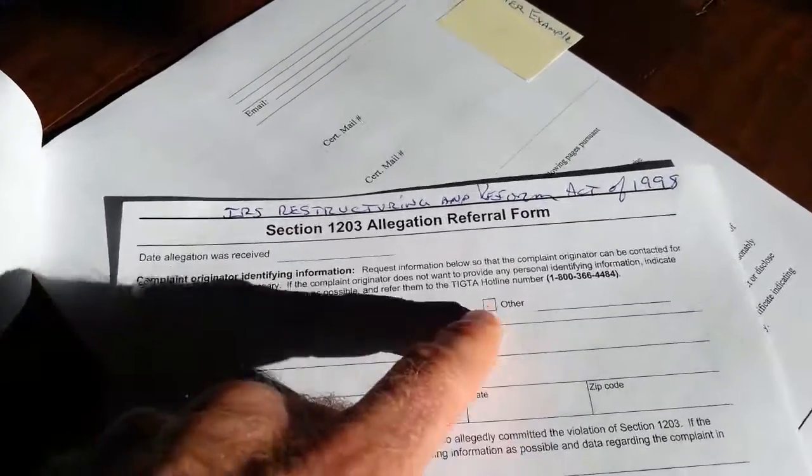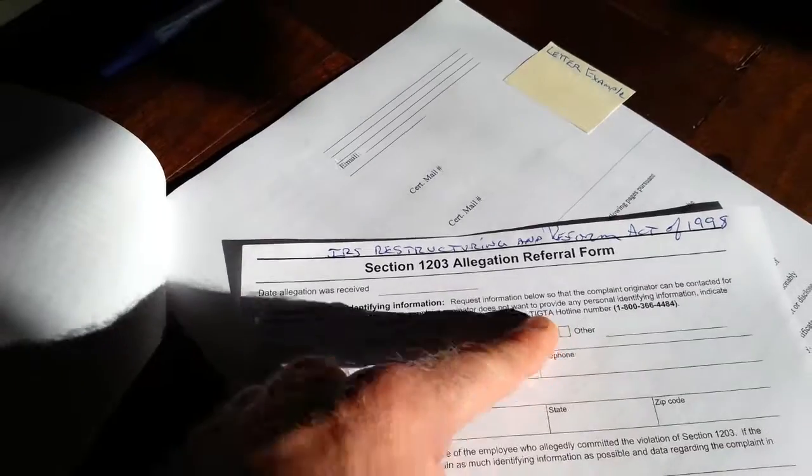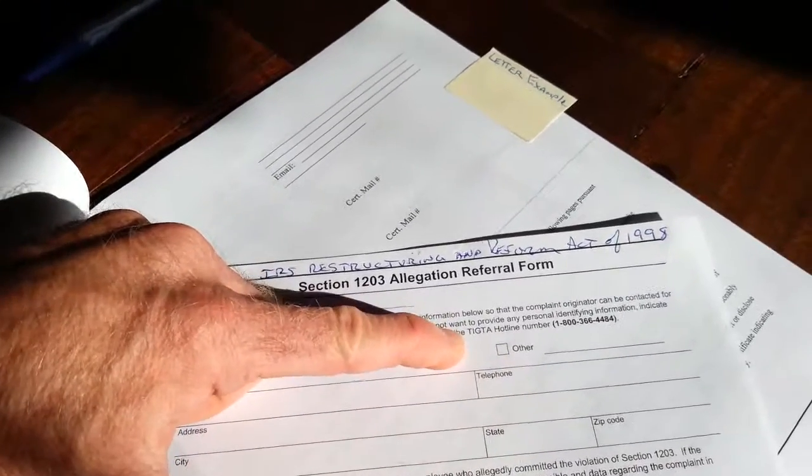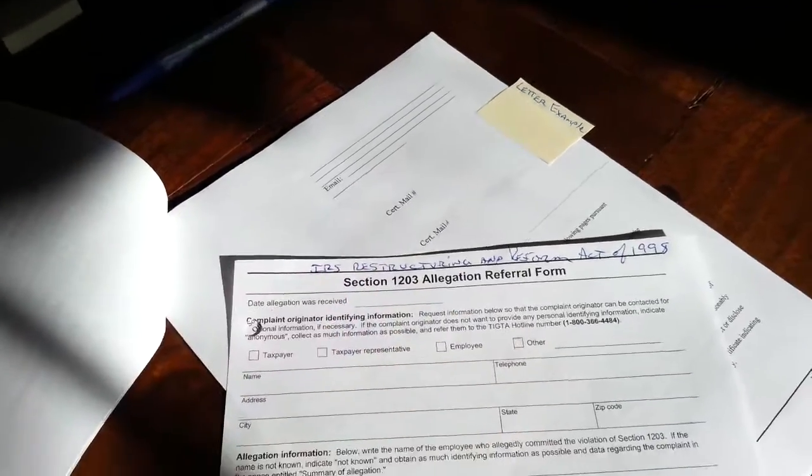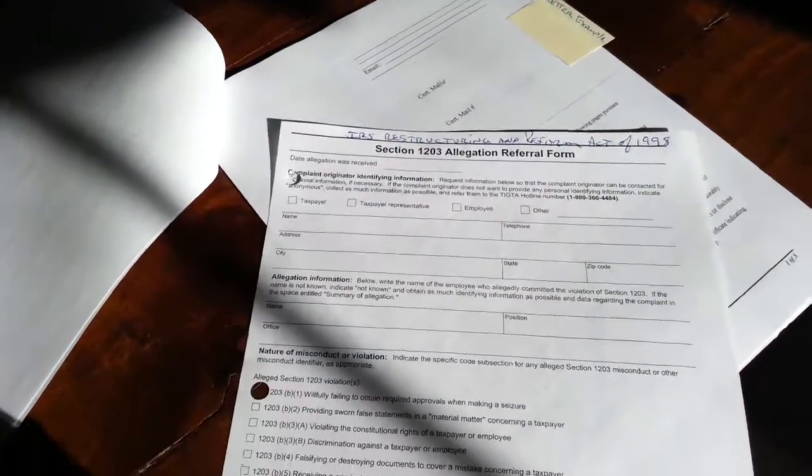It goes to the Treasury Inspector General for Tax Administration, who, unless he specifically requests through proper channels, cannot look at your tax return. So he can't tell if it's been frivolous or not.